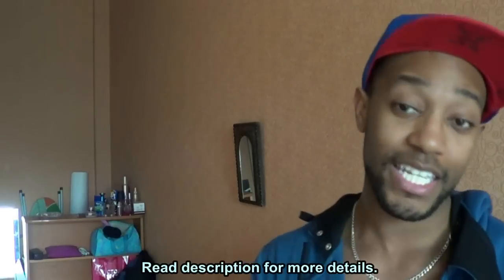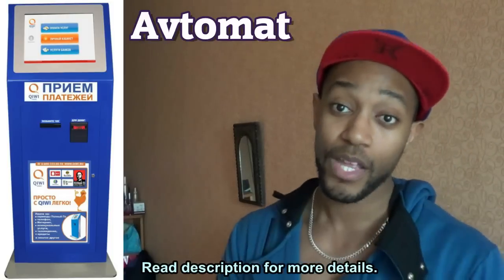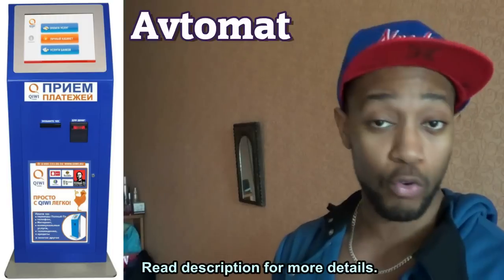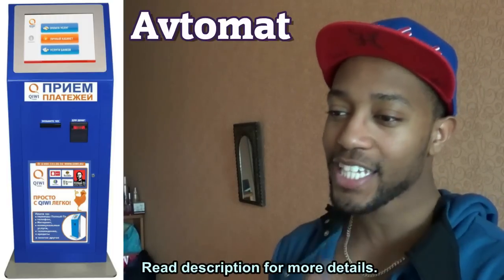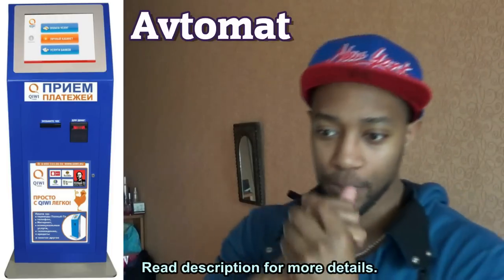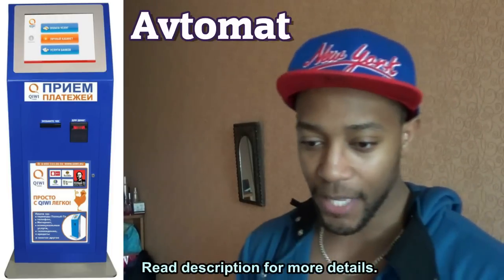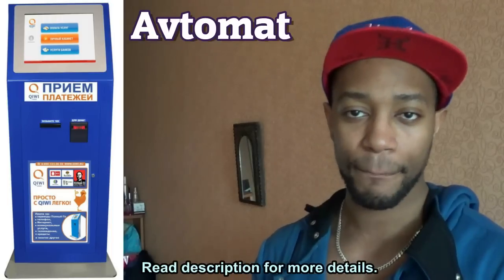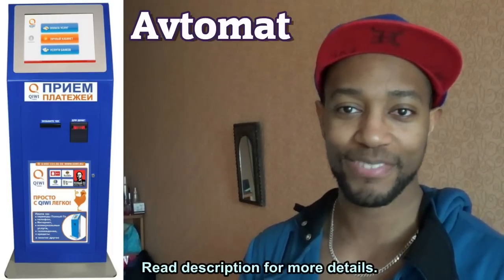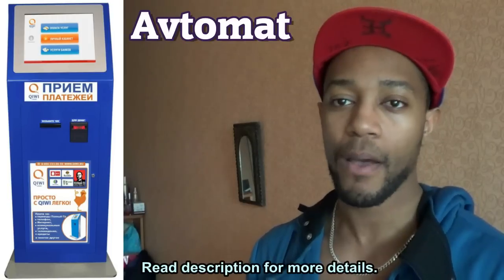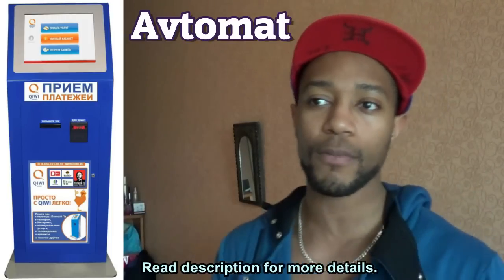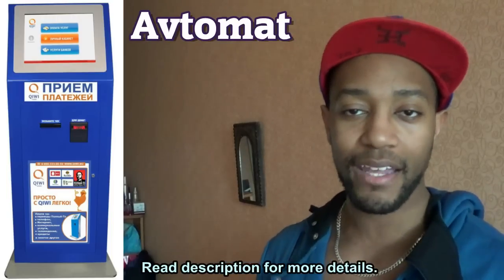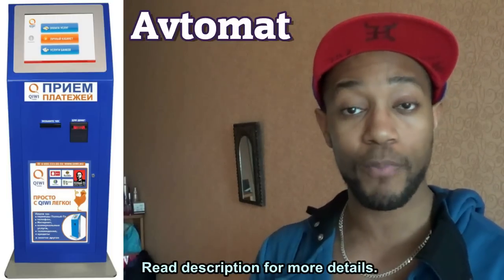The second one is, in Russian, the Avtomat. Now the Avtomat is super cool. As for a word in English, the best way to explain it is like a super ATM, but you just can't take money out. Basically what it is to us is most similar to a bank that has an ATM in which you pay your bills.